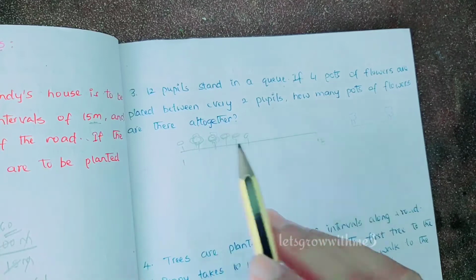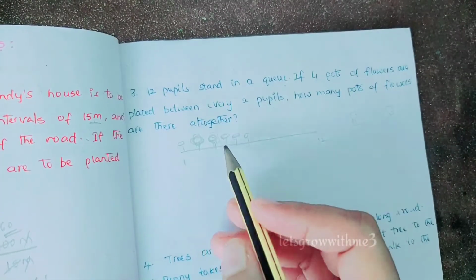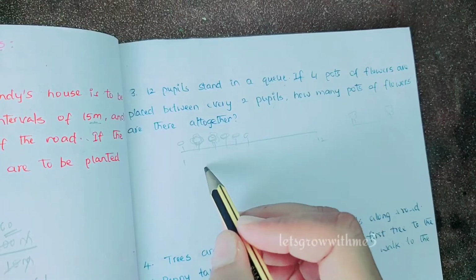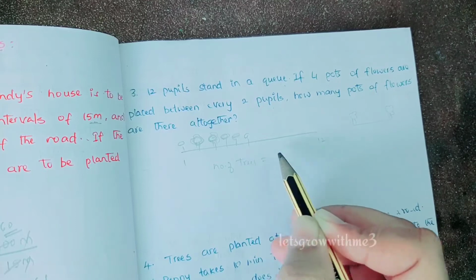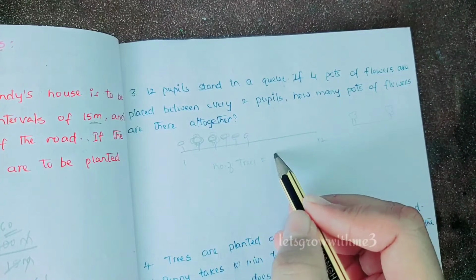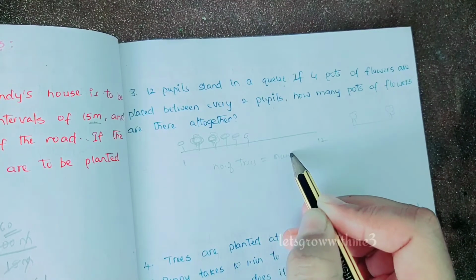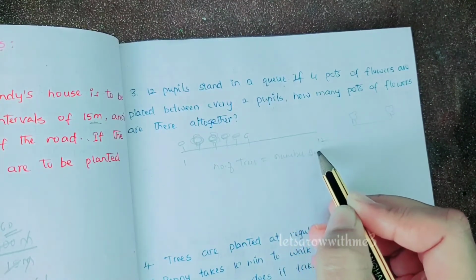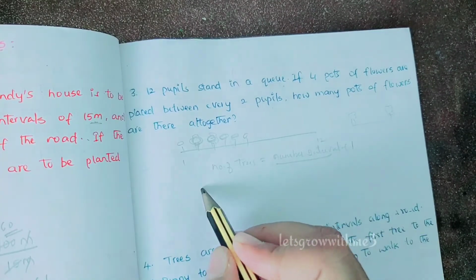But here we don't want the number of trees, actually we want the number of intervals. So the number of intervals is equal to the number of trees minus 1. The actual formula is the number of trees is equal to the number of intervals plus 1.